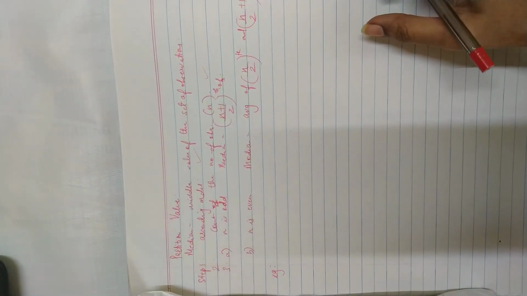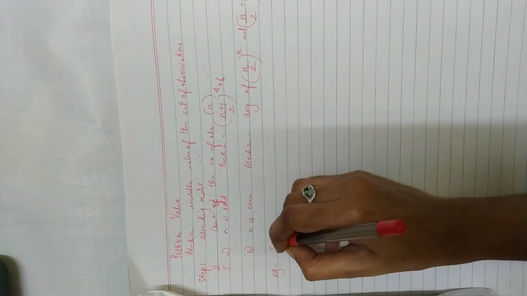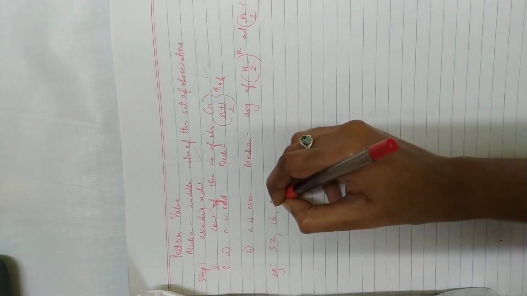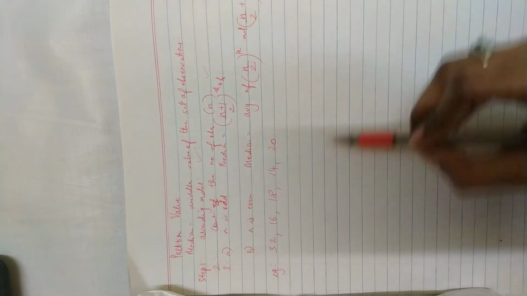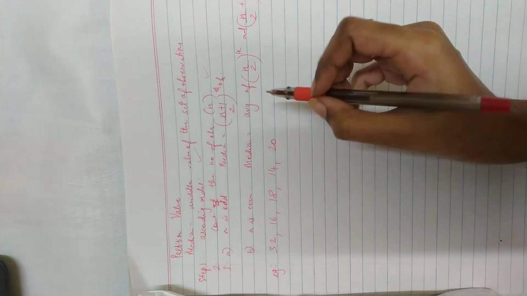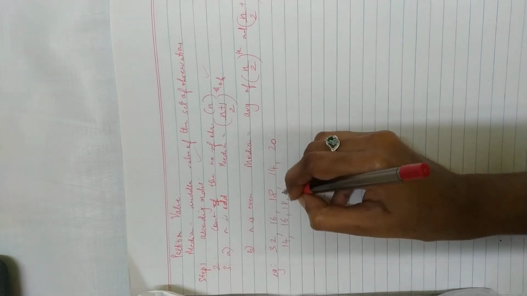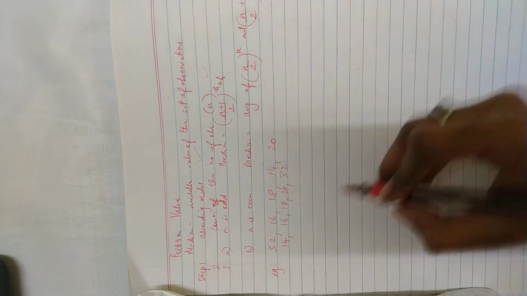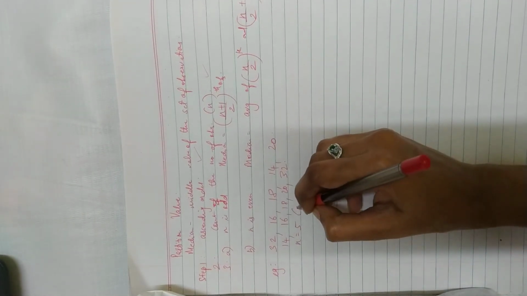Example, I'll just take one example. 32, 16, 18, 14, 20. You have to find out median for this data. You can see it is discrete or ungrouped data. What is the first step? You are arranging in increasing order or ascending order. So arrange this: 14, 16, 18, 20, 32. Then what was the next step? Count the number of observations. Count 1, 2, 3, 4, 5. So you have 5, right? n is equal to 5, which is odd.